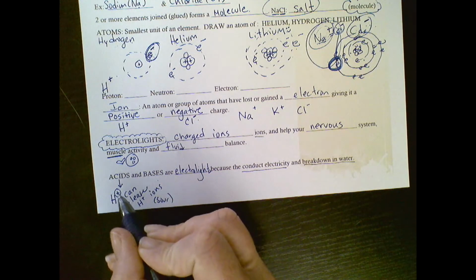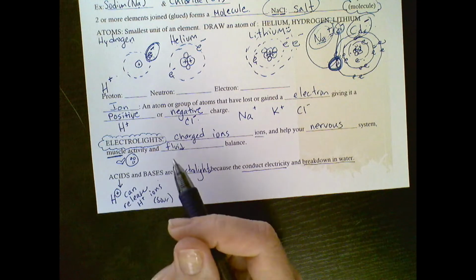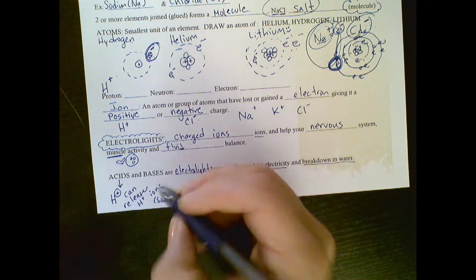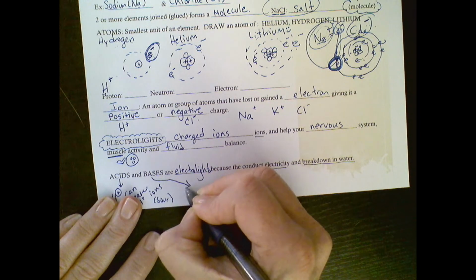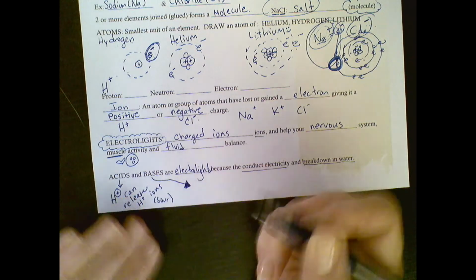And you've tasted lots of different acids in your life, but I don't want to give you any because we're about to do a lab where you might taste some stuff. By the way, you don't taste all the acids. You just taste a few of them. Other ones would make you very sick.